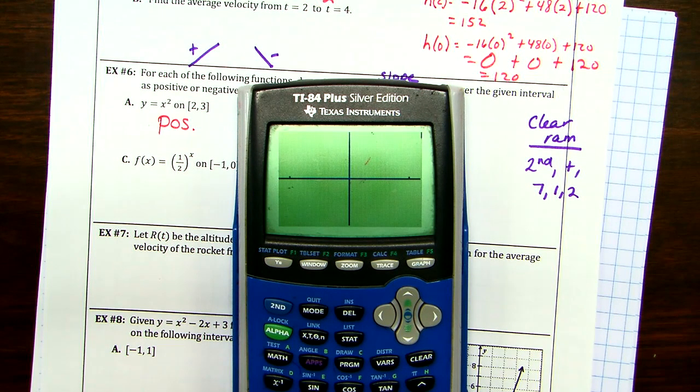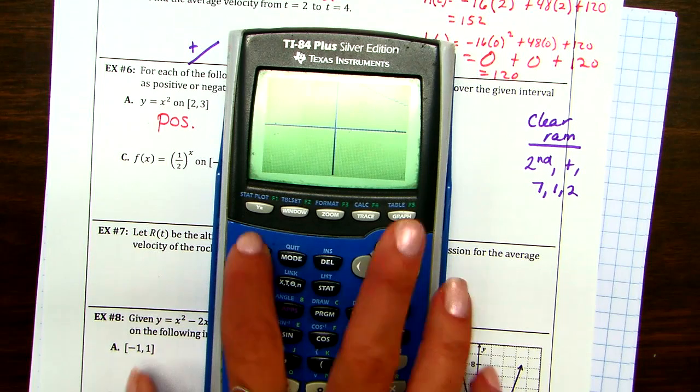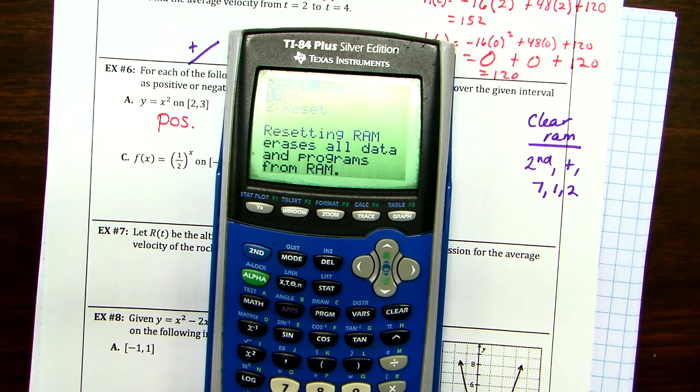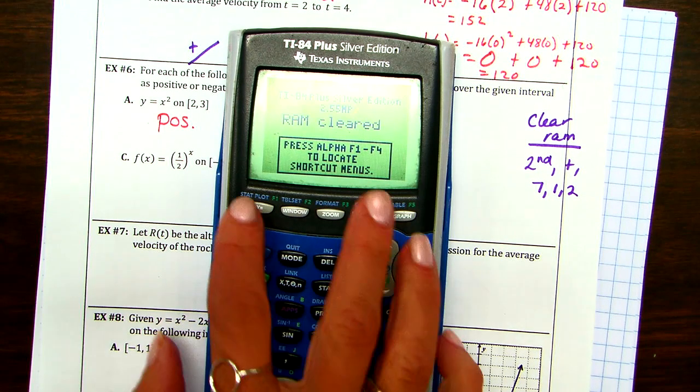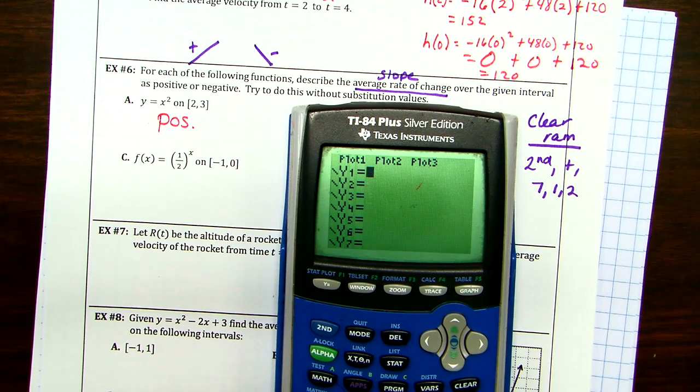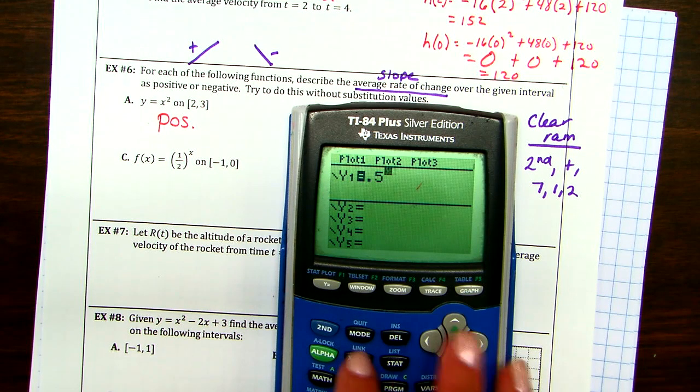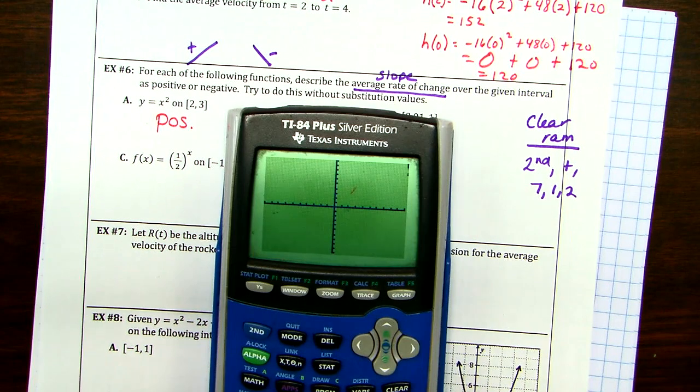So let me just show you what I would do in real life. This is real life. I'm not liking what's going on here. I've been playing with my buttons. I might clear my RAM again. Second plus 7, 1, 2. Once you learn it, it takes seconds to do. Then I might say, okay, let me start this over again. 0.5 to the power of x, graph it, and you can see it fixed that problem really quick.